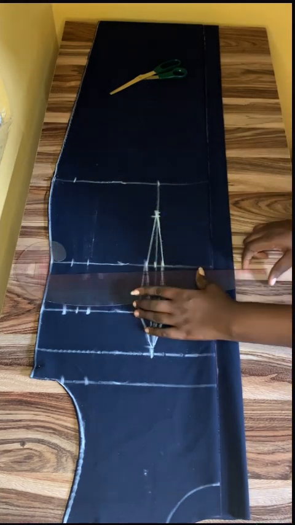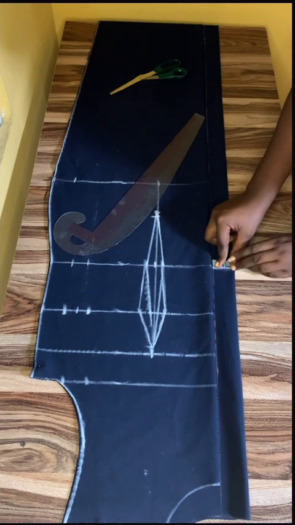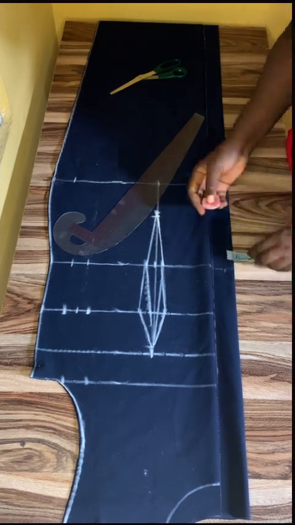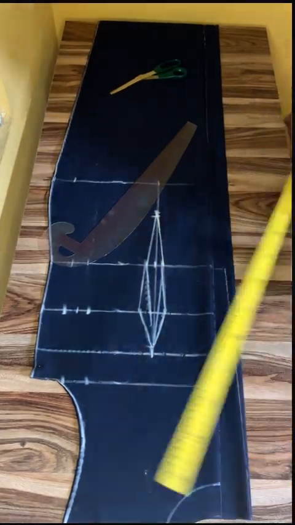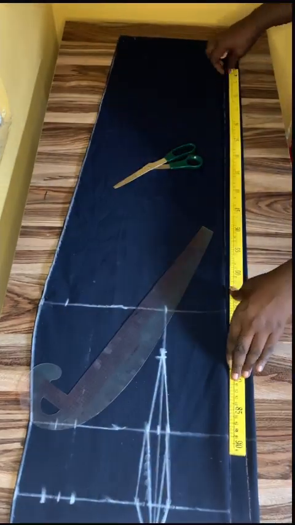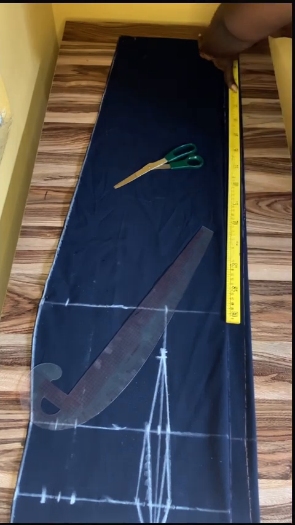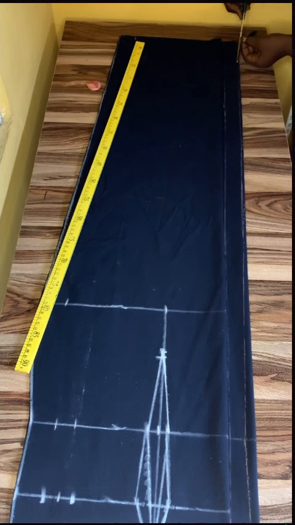So the next thing that we're going to do is extend this line on the waist. What we're going to do is divide what we have there into two equal parts, and then mark it. After you've marked it, you're going to connect back to the neckline as you see me doing like this, and then connect to the hemline as well. Can you see? If it's connected like that, afterwards we're going to cut off the excess.